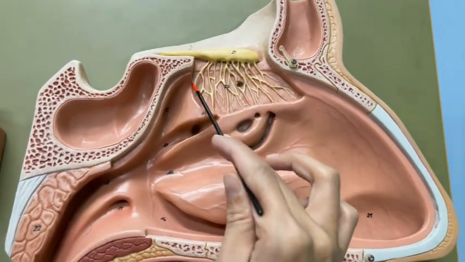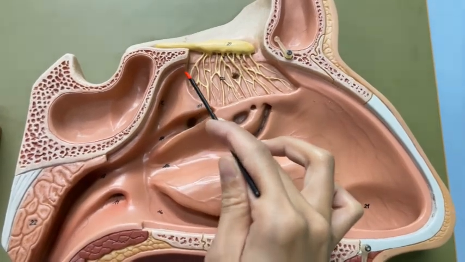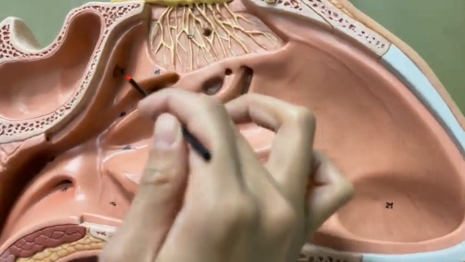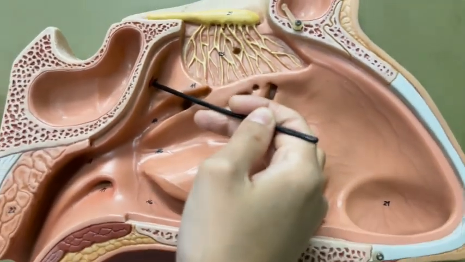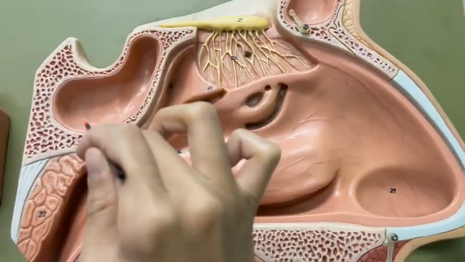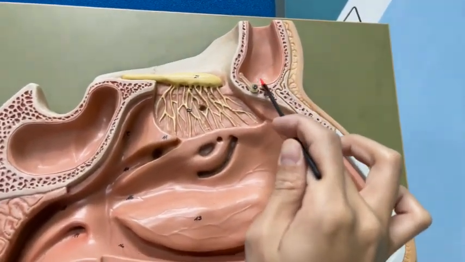While this area is the sphenoethmoidal recess, where you can find an opening that goes to the sphenoidal sinus. This is the sphenoidal sinus. This is the frontal sinus.